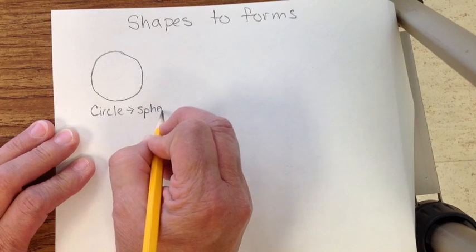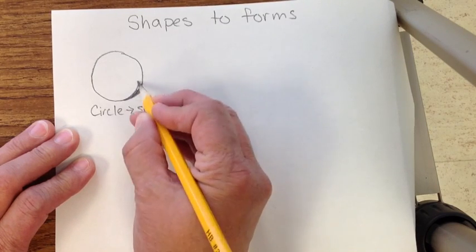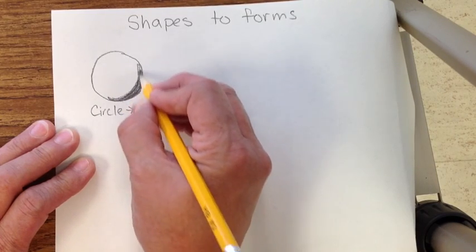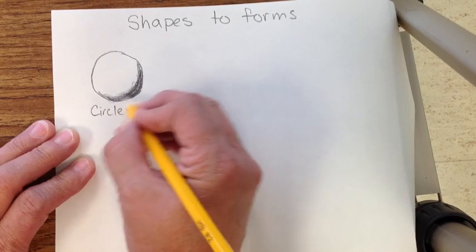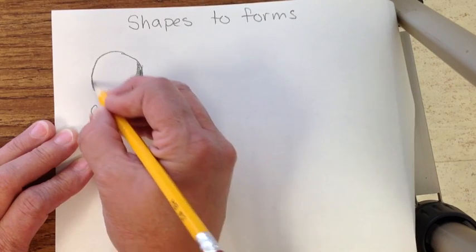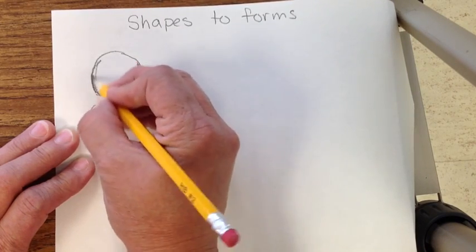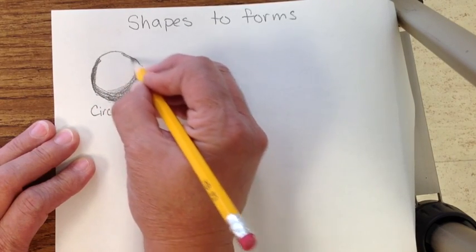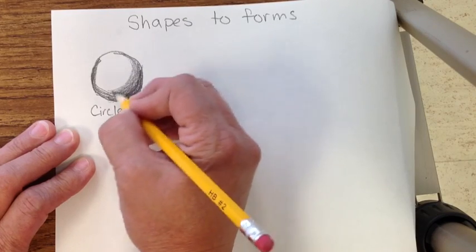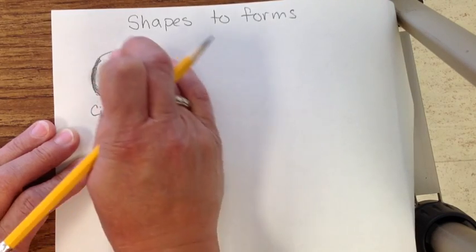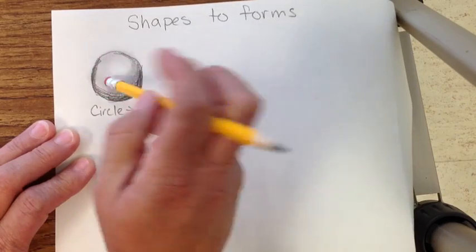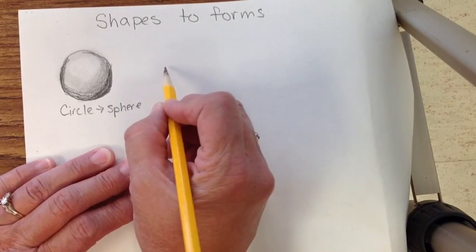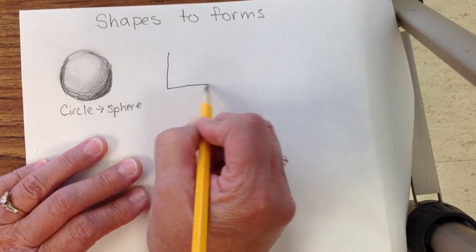Now the only way to change a circle to a sphere is by shading. You have to shade. Think about our values we've created, how you can get dark value, pressure, having more pressure, and then as you want it to get lighter, use less pressure and blending it around. You can use a fingertip or a paper towel folded or something to smear if you want to smudge to create that shading on your sphere.